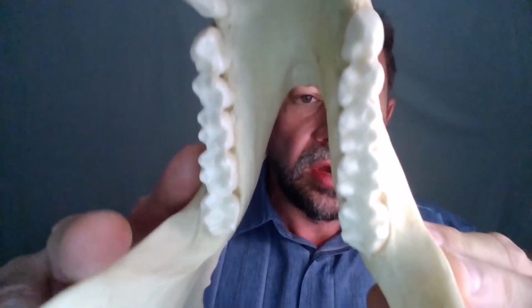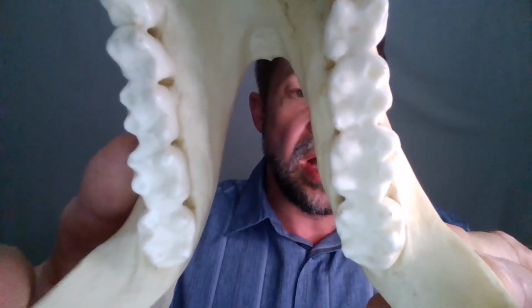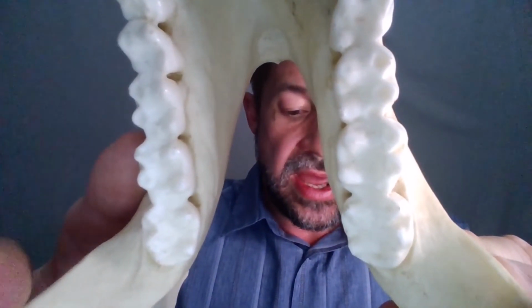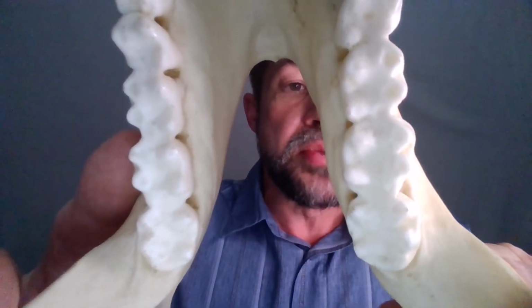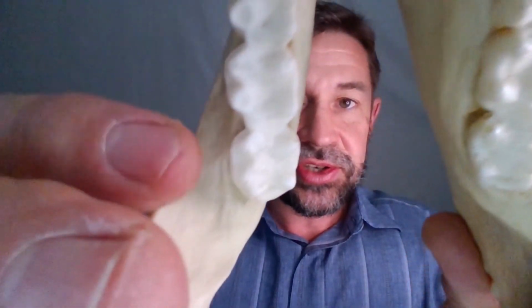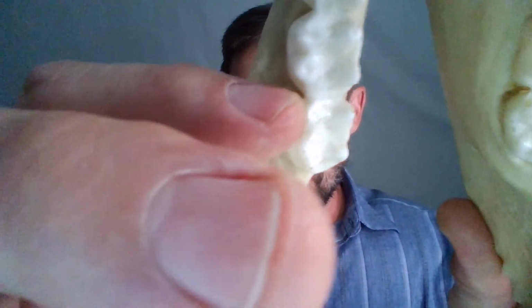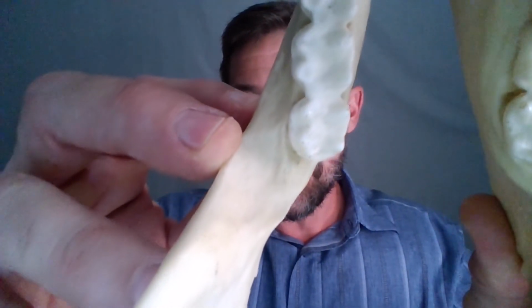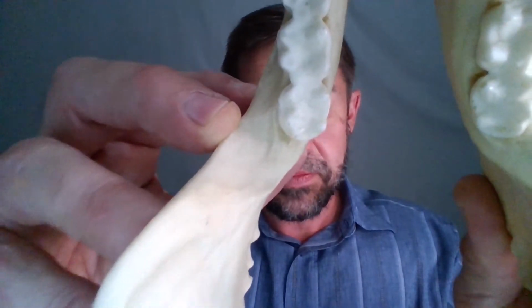The second thing that I want to point out is the occlusal surface of a brachiodont. Here is the lower jaw from the chimpanzee, and so this is what we call bunodont occlusal surfaces. So if you look really closely, you can see those rounded cusps on the cheek teeth.